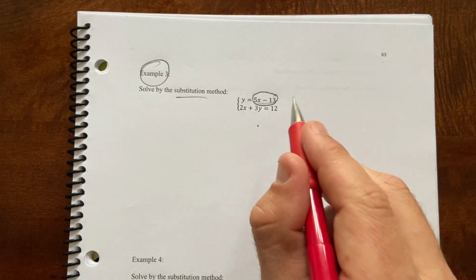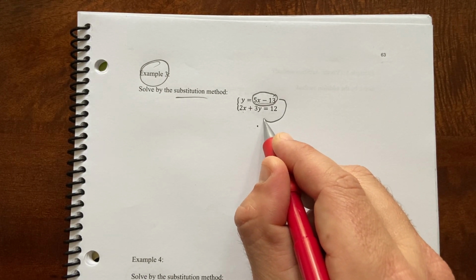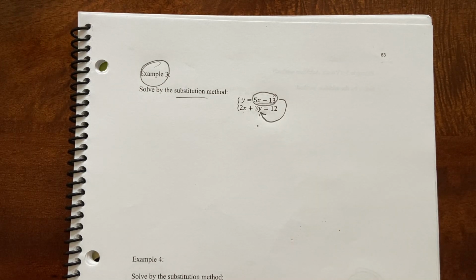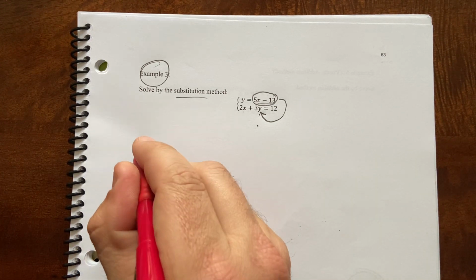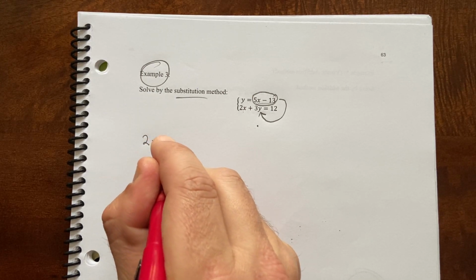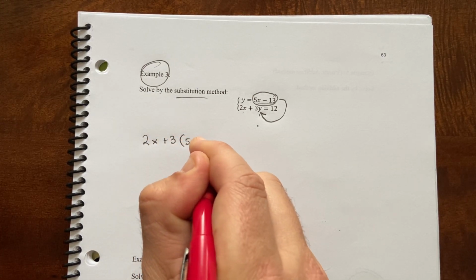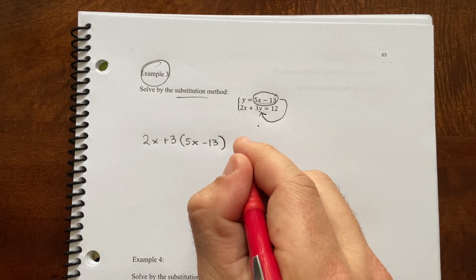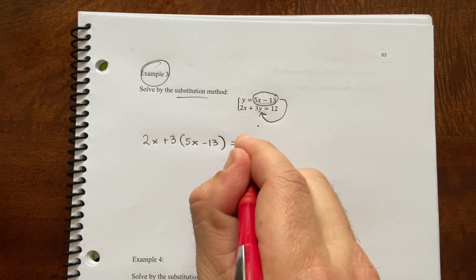So if I take 5x minus 13 and plug it into y, then I'm using this substitution method. I'm substituting that in, so I'll have 2x plus 3 times 5x minus 13 equals 12.